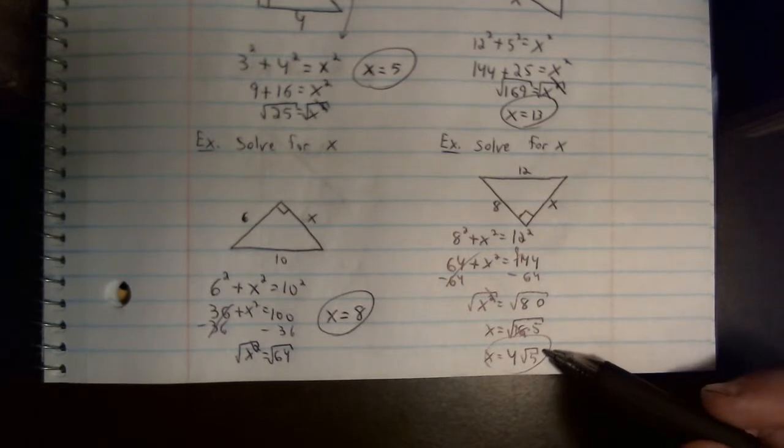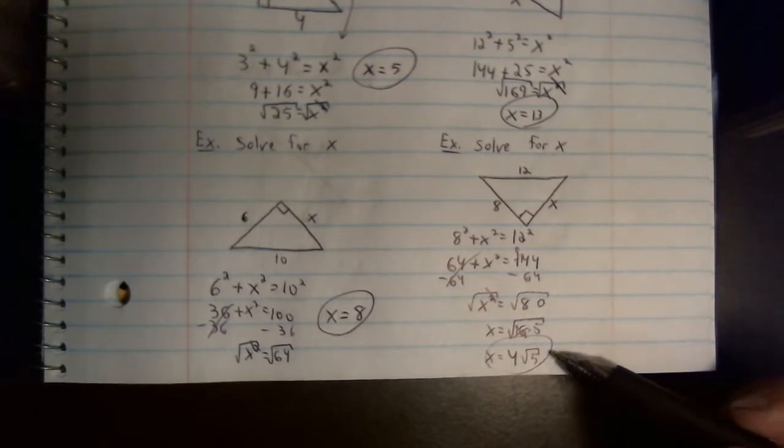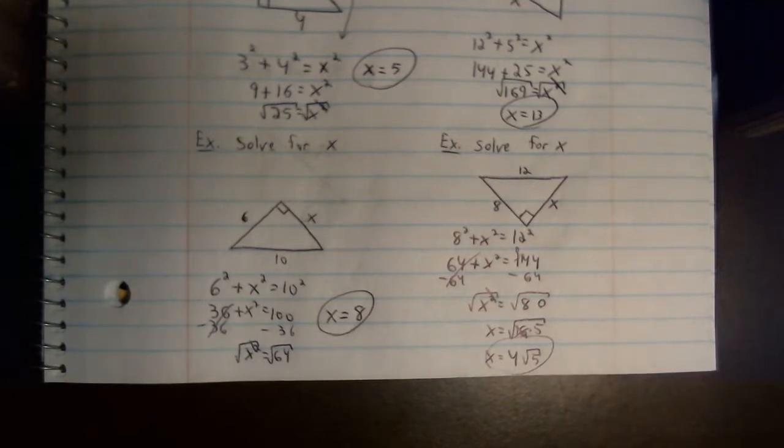Hopefully you got that. If you didn't, if you got to here, that's fine, but we do need to make sure that we reduce or simplify. Alright.